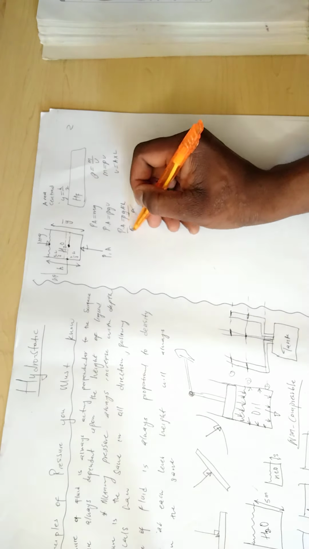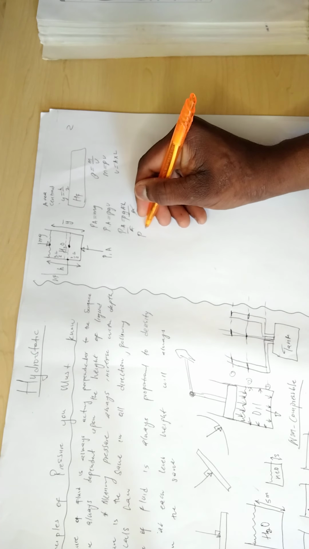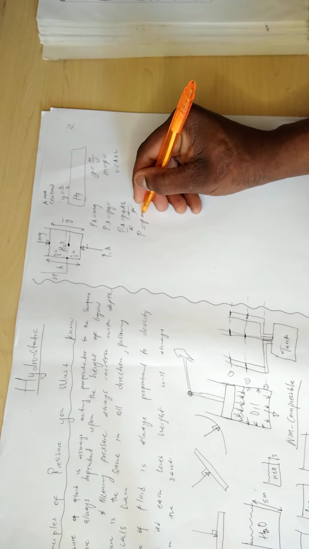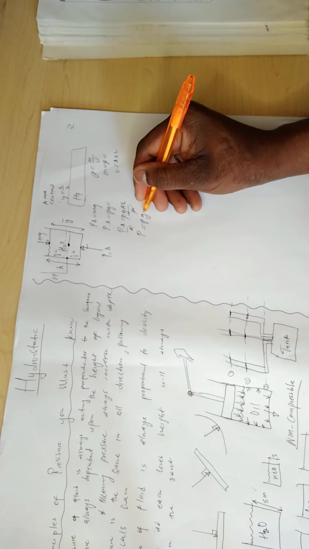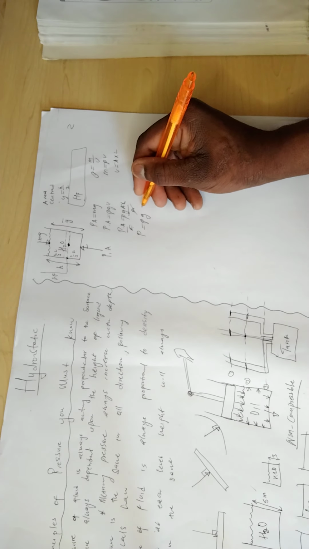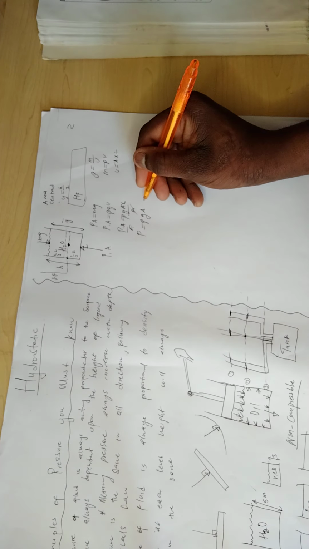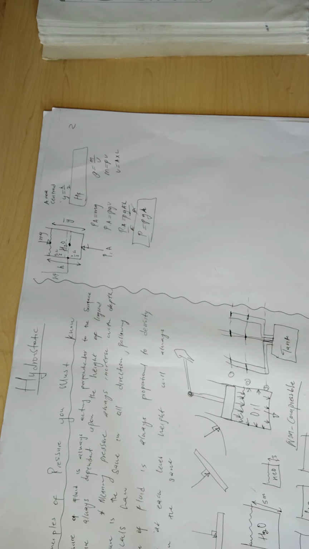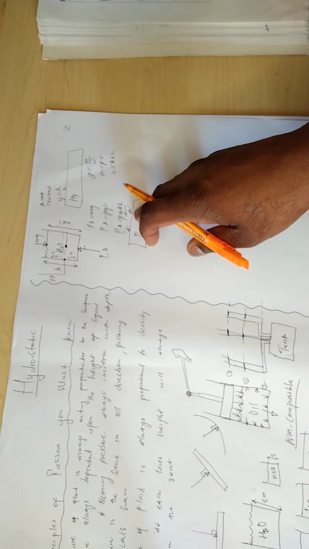This will cancel this and this. Then we're going to have P, which is pressure, equals density, gravity, and height. So this is our formula to get the pressure.